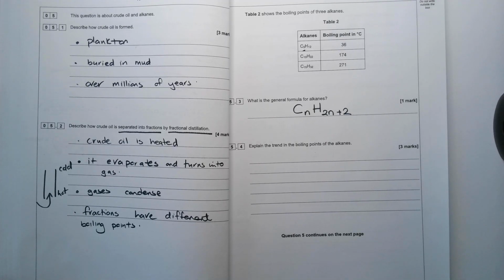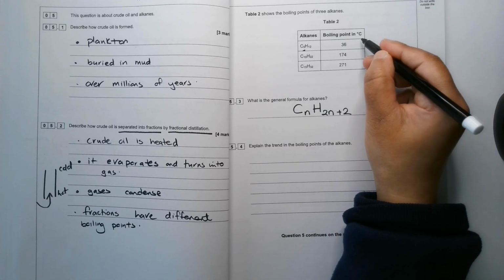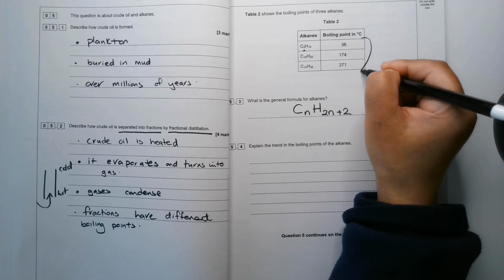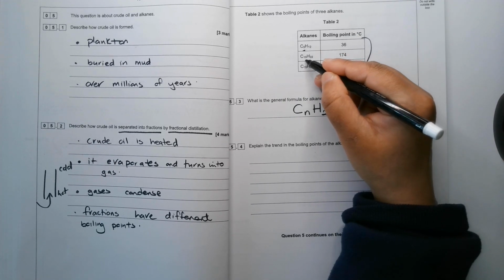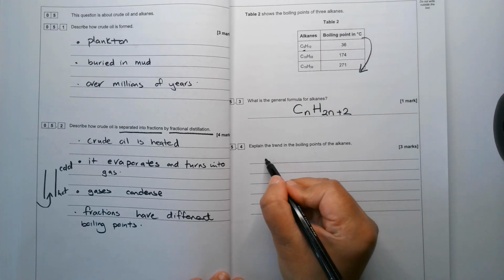That's your general formula. Explain the pattern, the trend in the boiling points of alkanes. So I can see that the boiling point is increasing as the number of carbon atoms increase.